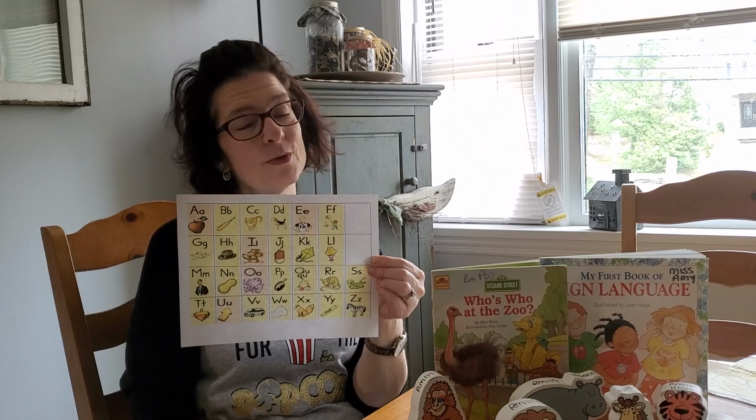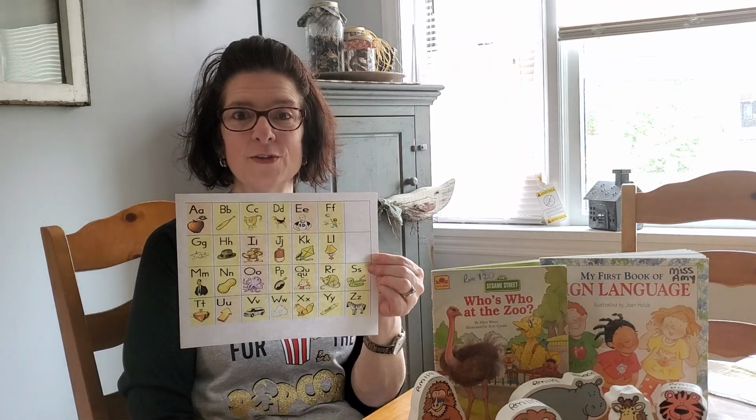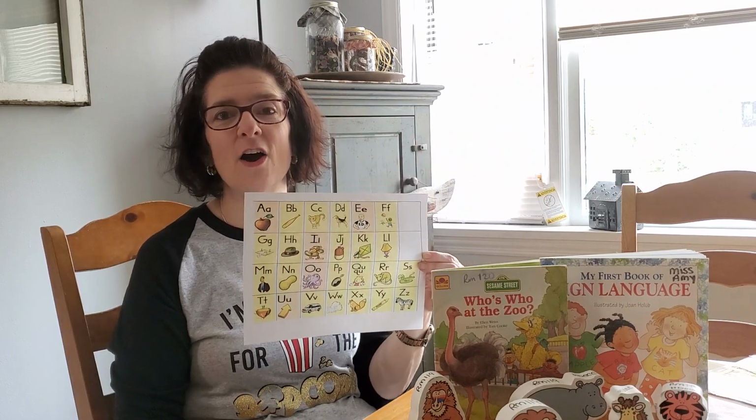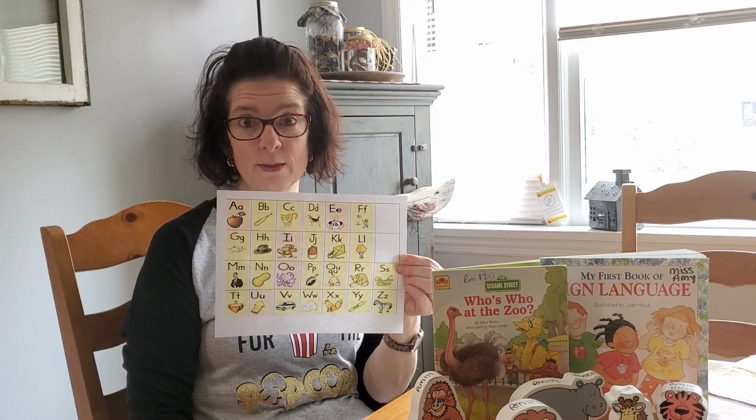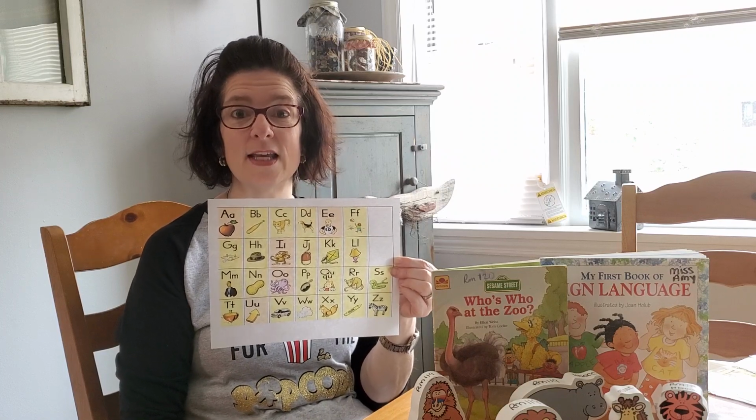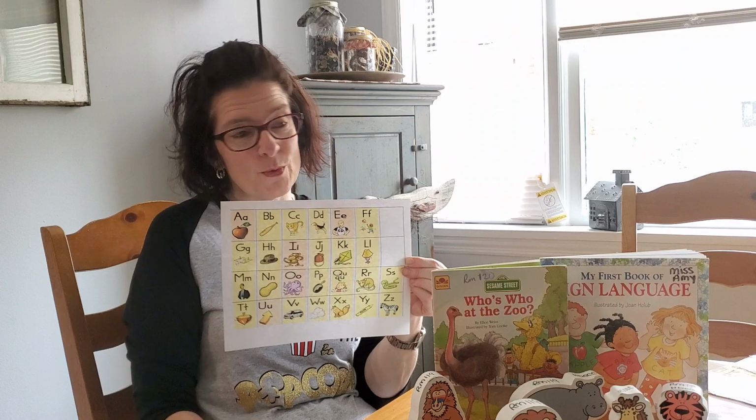And I'm going to teach you another way that you get to say your letters, but using your fingers. It's called using our American Sign Language. Now I'm going to do the alphabet using my fingers to help us say the letters this new way.